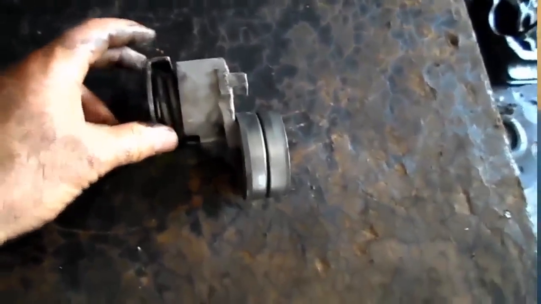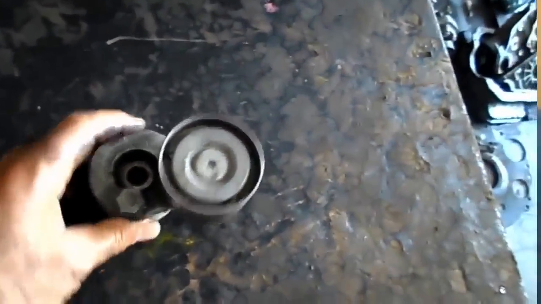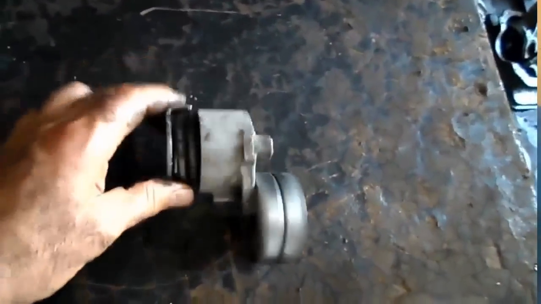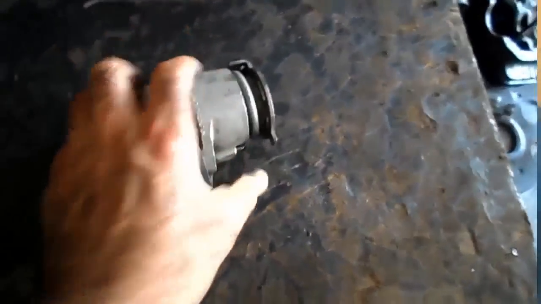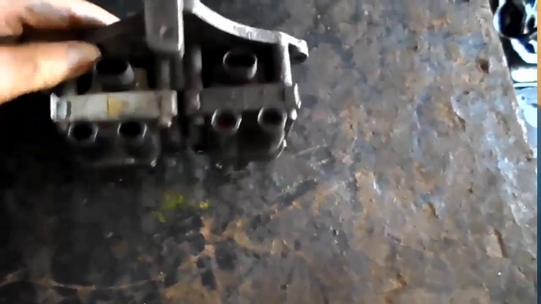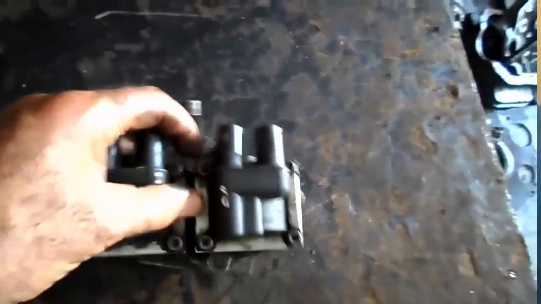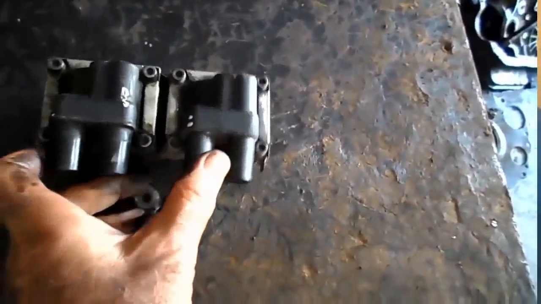This is used to tighten the belt or the chain. It turns with the belt, and then you adjust it to tighten any part of the engine. Wiring. This is the wiring system for the spark plug.